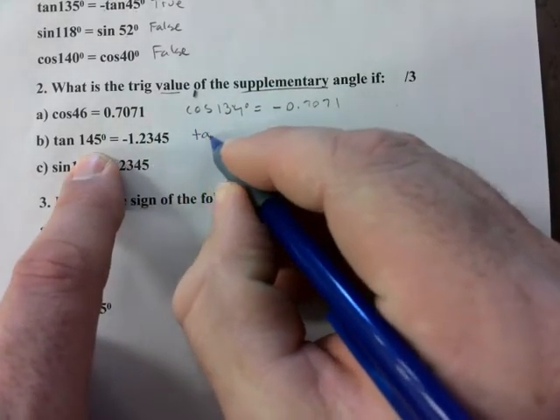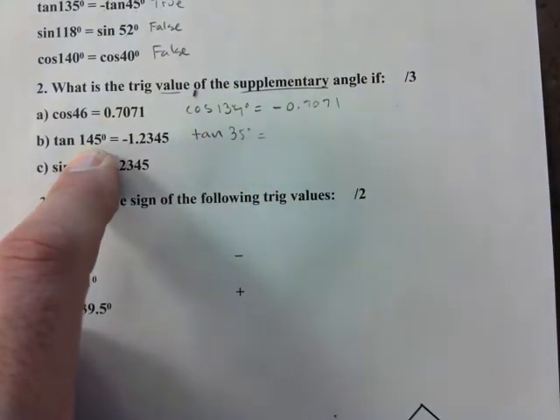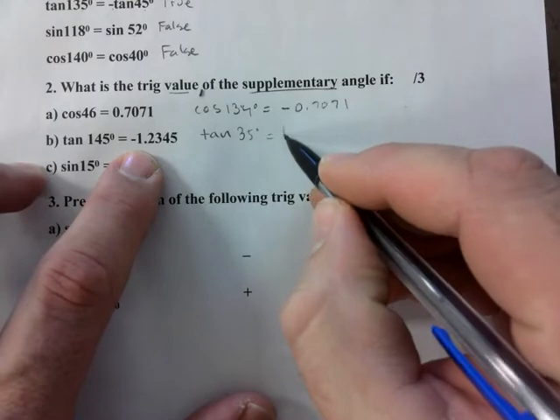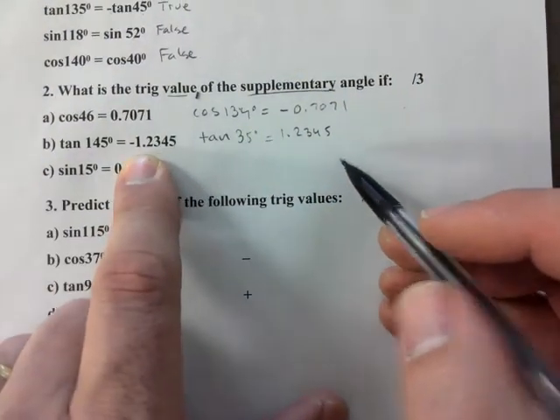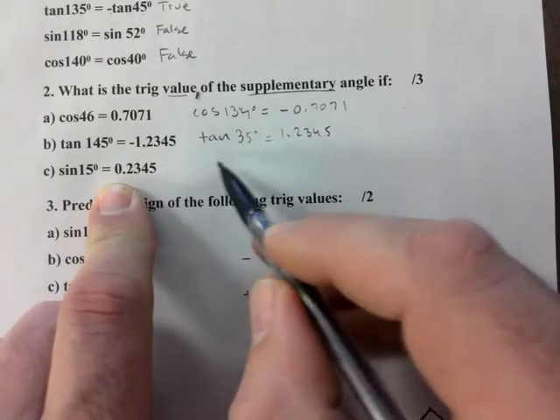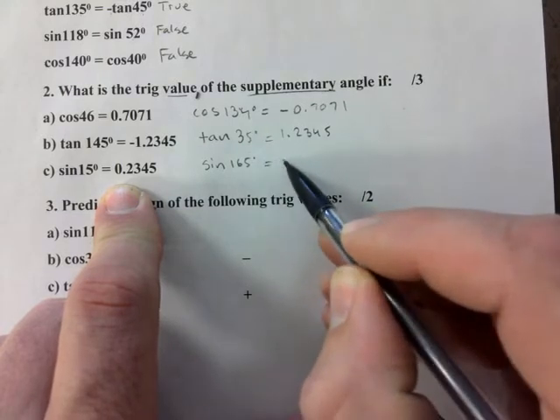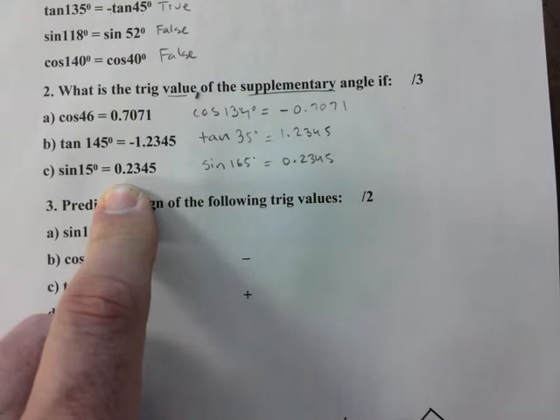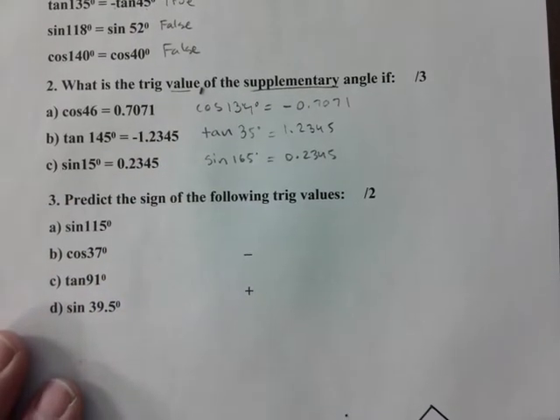Here the supplement of that would be 35. That would be 1.2345. I don't know if you noticed that, I just made that up, but it would be positive. And then sine of 165 would be 0.2345. So you just find a supplement and come up with a value.